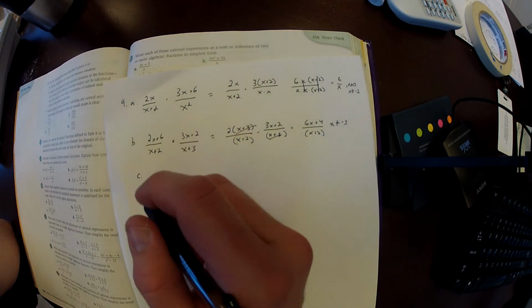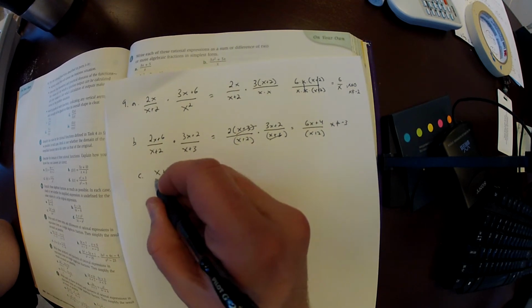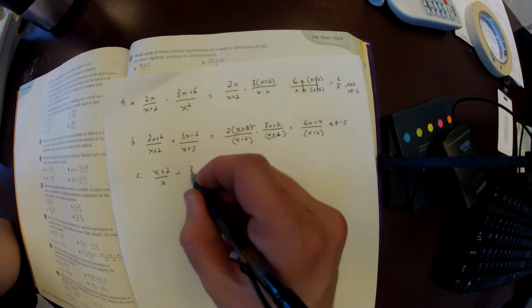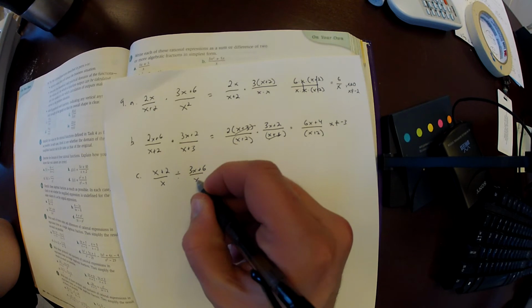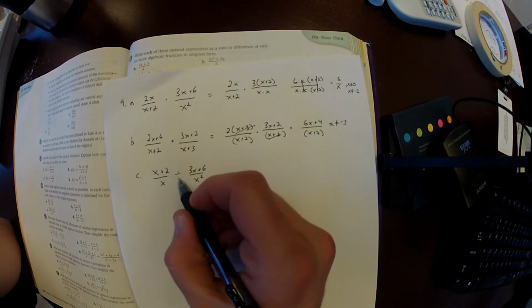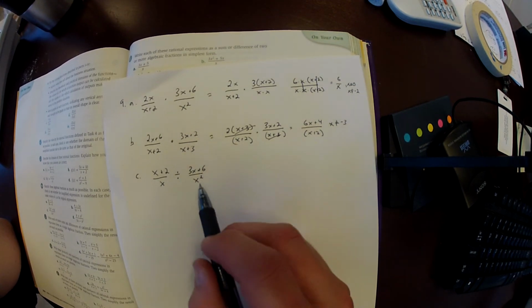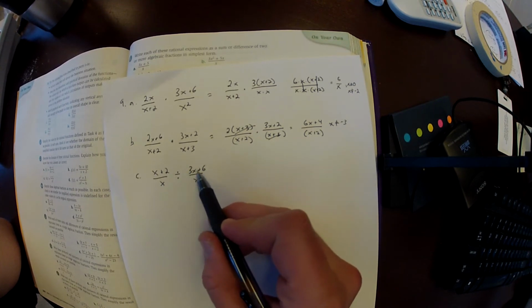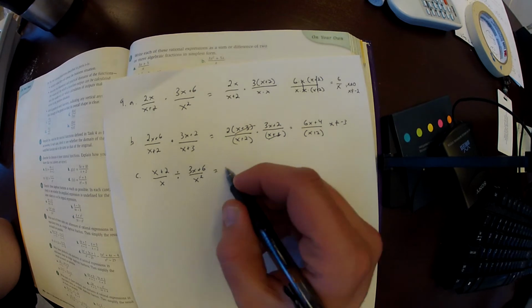All right, on to C. C, we see our first division problem, x plus 2 over x, and then we're going to divide that by 3x plus 6 over x squared. When we do division of fractions, we have to multiply by the reciprocal. So we have to take this one here and reciprocate that. So the x squared is going to go to the top, the 3x plus 6 will come to the bottom, and then it becomes a multiplication problem.